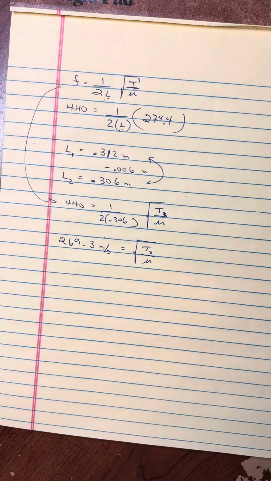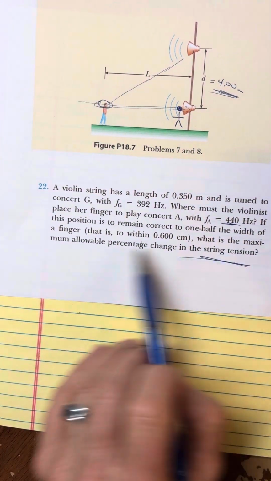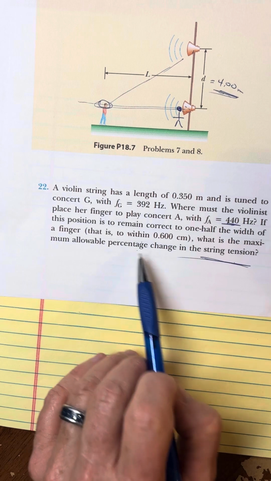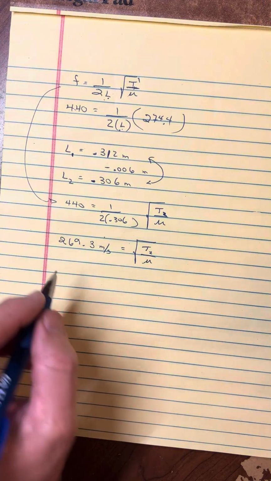What did they ask? Here's a weird way to ask the question. What is the maximum allowable percentage change of the tension? So why don't we do this?